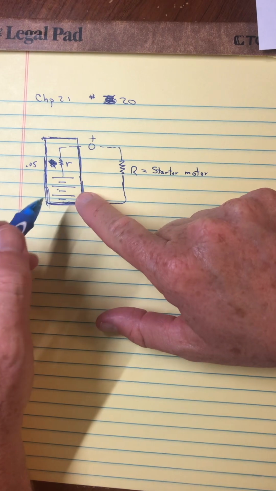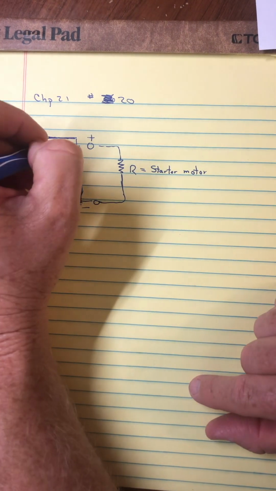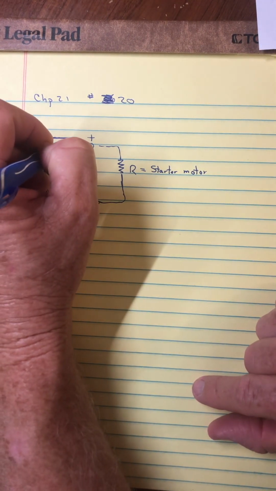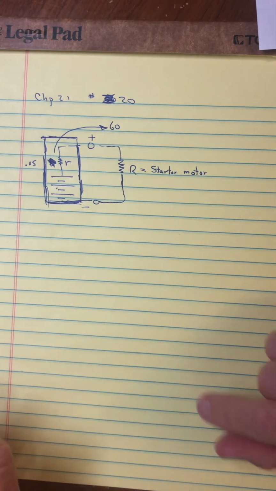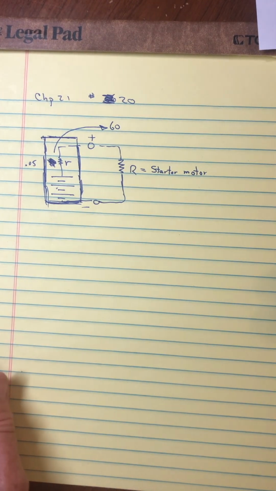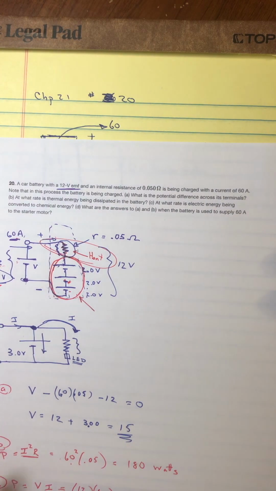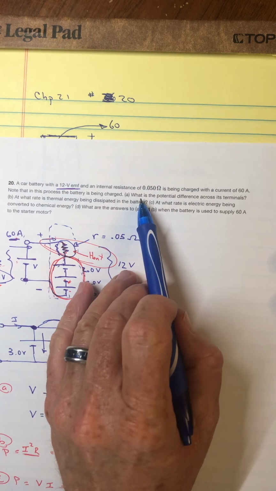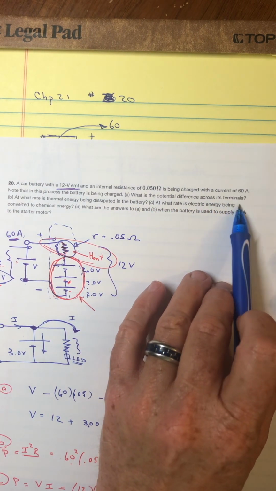Here our lead is turning into lead sulfate and our sulfuric acid is turning into water, so we would be running the 60 amps in the other direction. And if we come back here to A, what is the potential difference across the terminals?